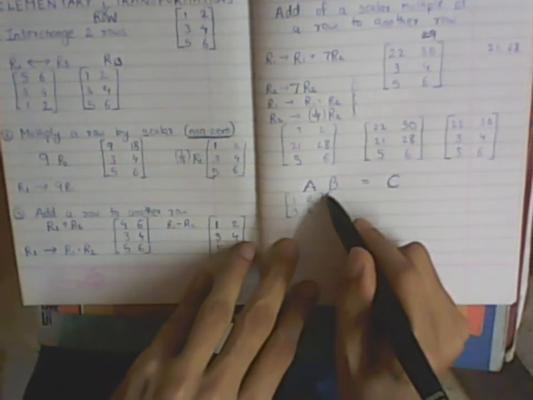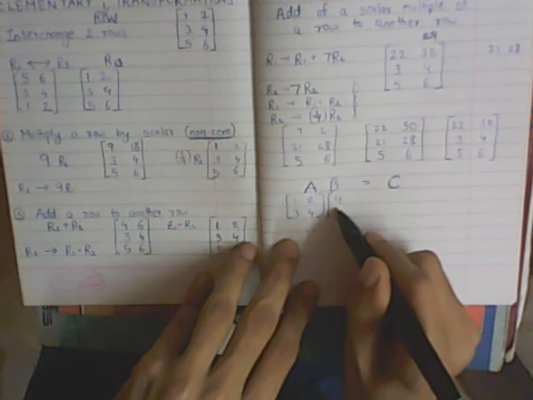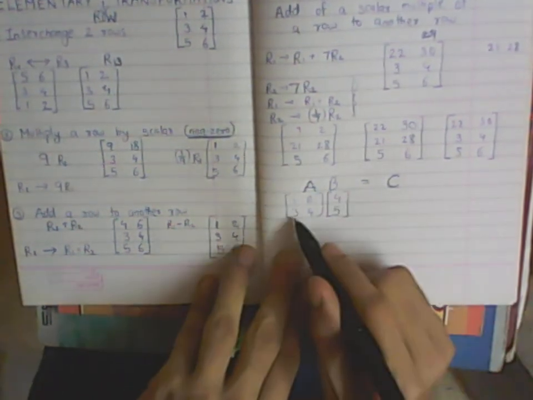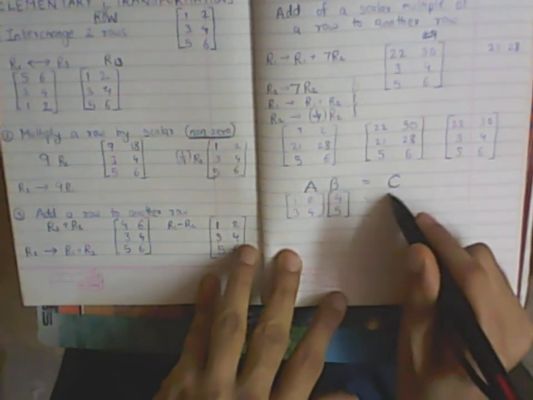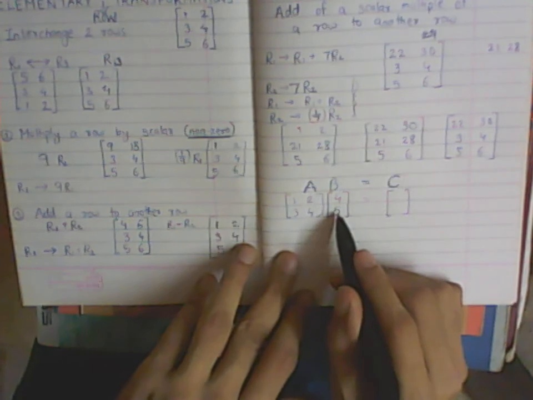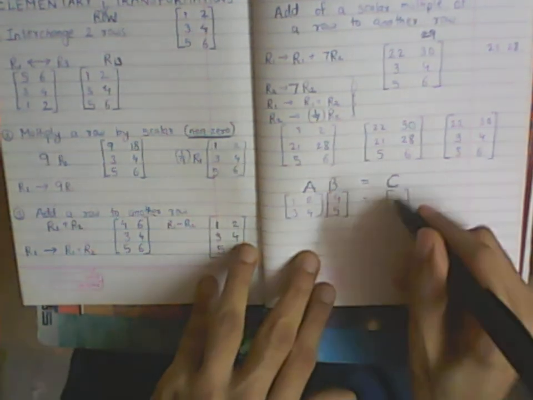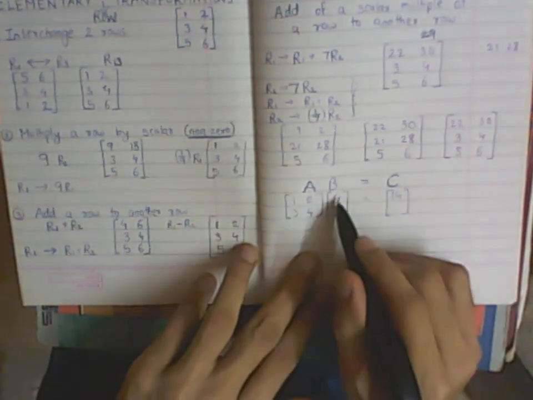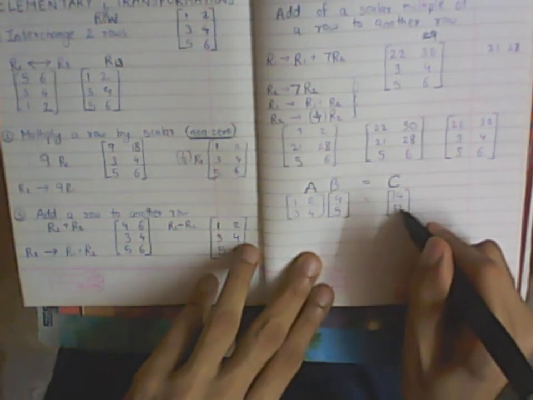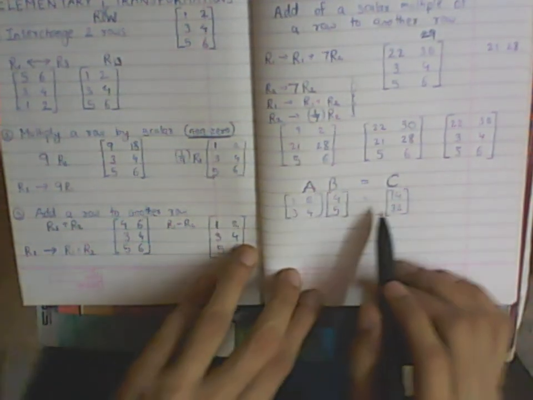And let's say you have B as a 2 by 1 matrix, let's say 4, 5. And since you are multiplying a 2 by 2 matrix with a 2 by 1 matrix, the result will be a 2 by 1 matrix. And the entries will be 1 into 4 plus 2 into 5, that's 4 plus 10 is 14. And 3 into 4 is 12 plus 4 into 5, 20 is 32, I guess. Yes, so this is a matrix multiplication.